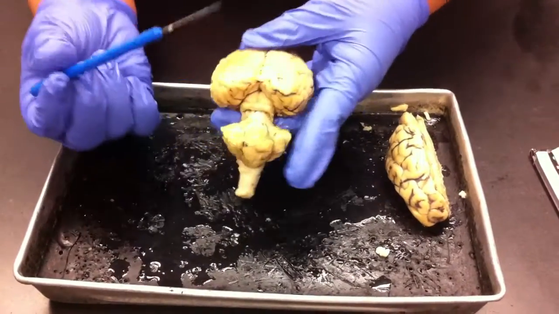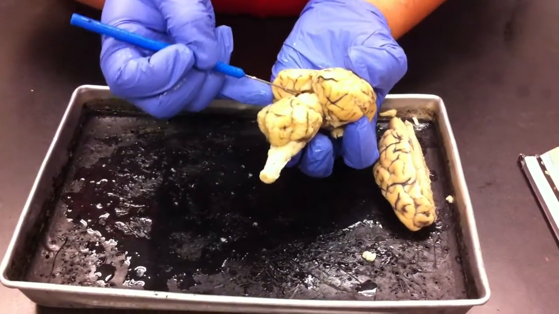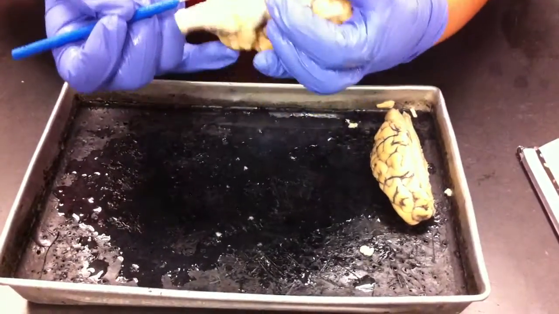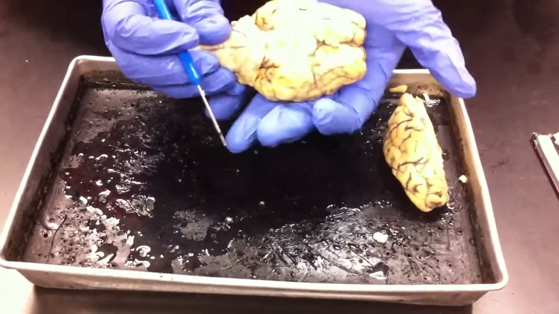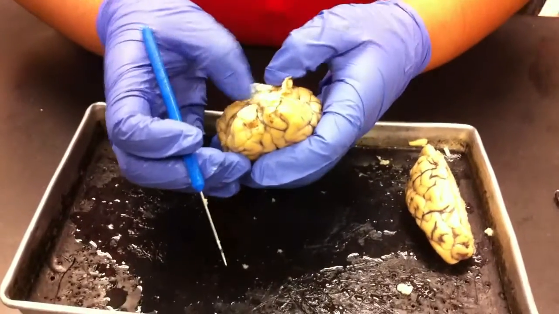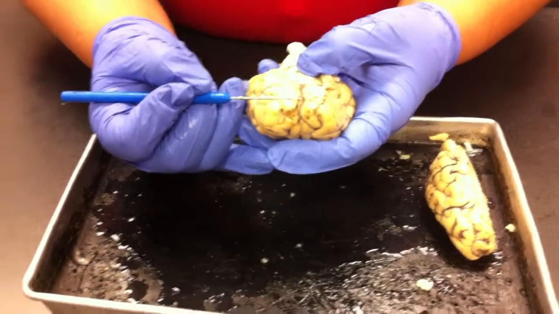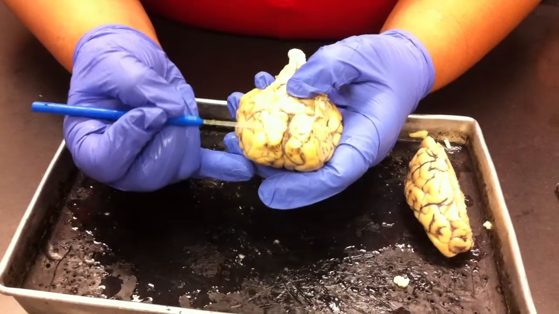Now, right here, this would be your pineal gland, and then right here on the side, which we'll look in there, are the superior and inferior colliculi. This one running up alongside is the olfactory bulb nerve.